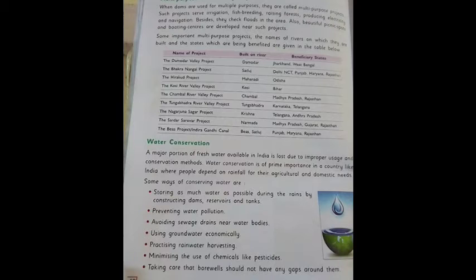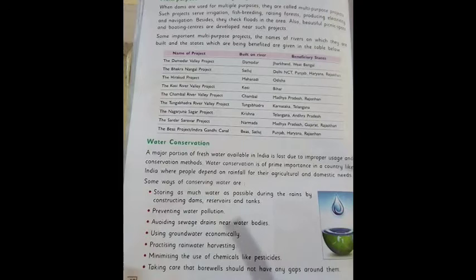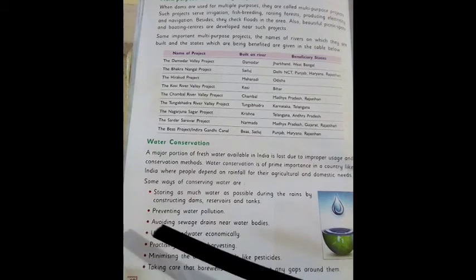But because of some of our mistakes, we are not using the fresh water properly. So most of the time, the fresh water of our country is wasted. So there are some ways of conserving water. Now, how can we conserve water? Here are some points. Now I'll read out the points.